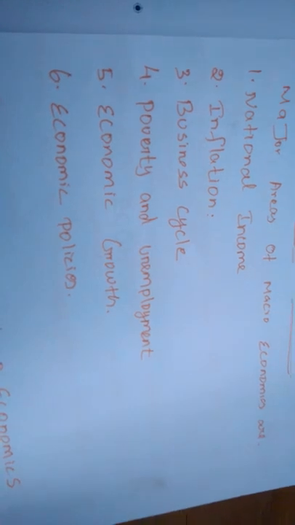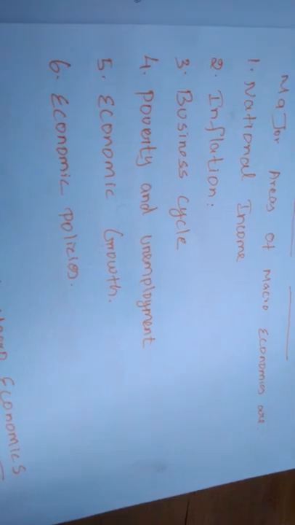Without an increase in the living standard of the people, we can't say the nation has increased its income. So national income must consist of an increased standard of living of the people.